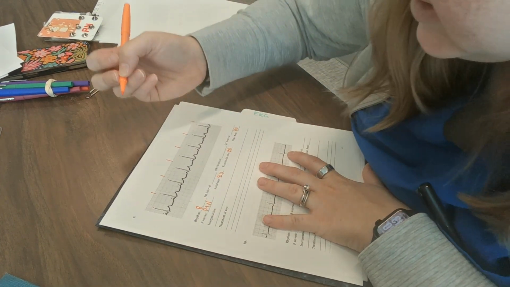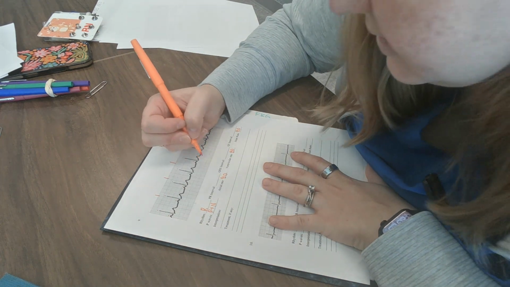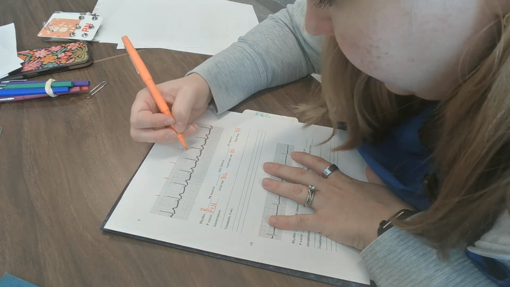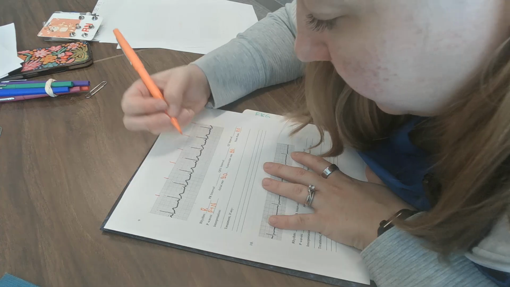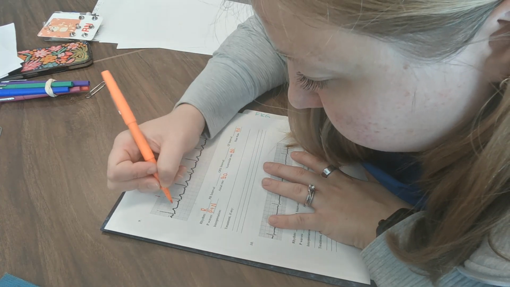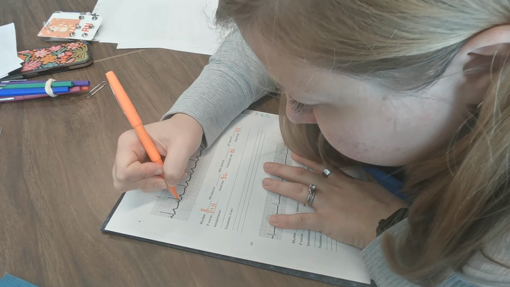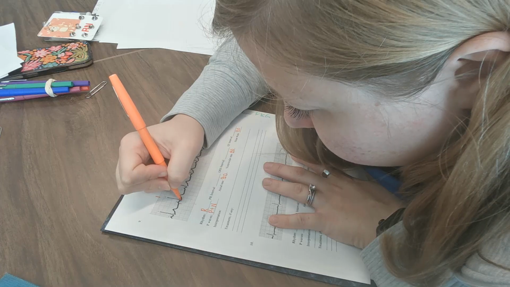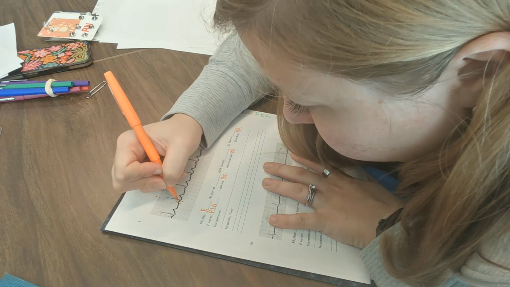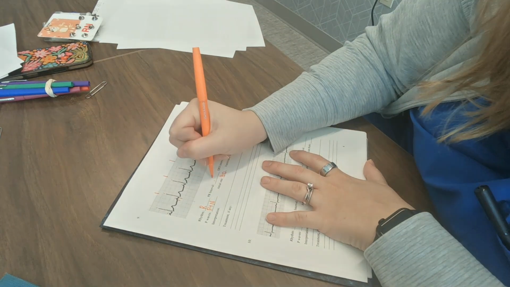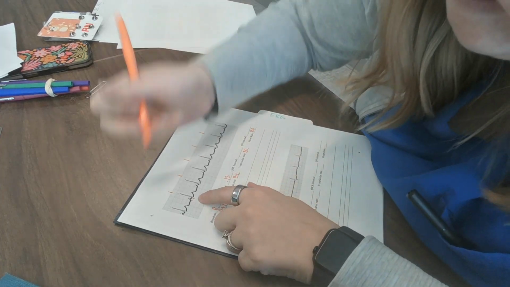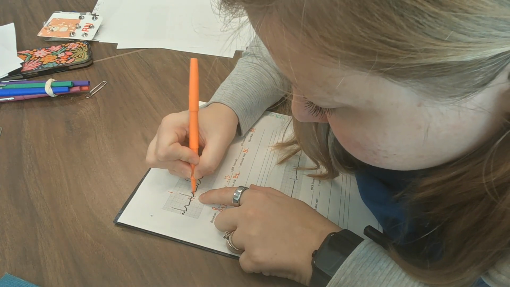Okay. This one again is really hard to see on the paper, so you might want to do this one on a computer. So let's see this one. Let's start it here to here. To me, that looks like 3 small boxes, so that's going to be 0.12. My QRS is also small.